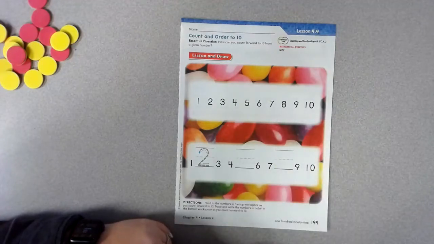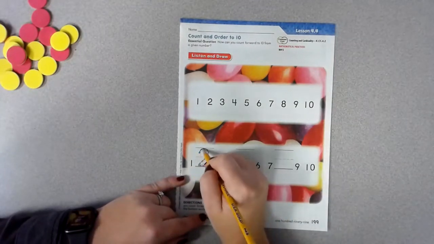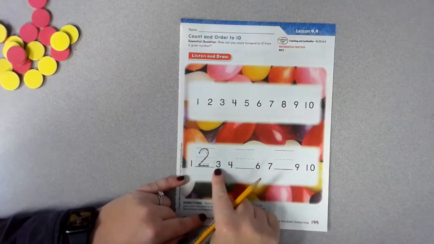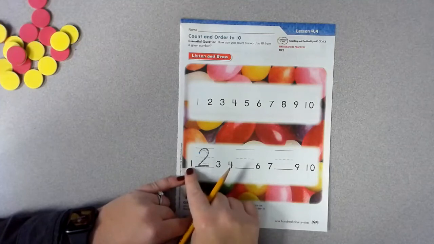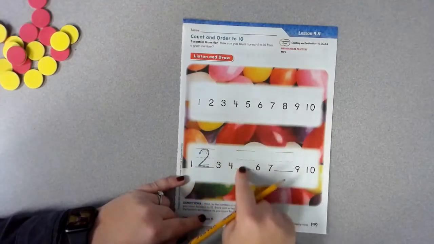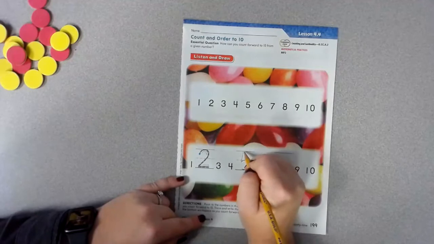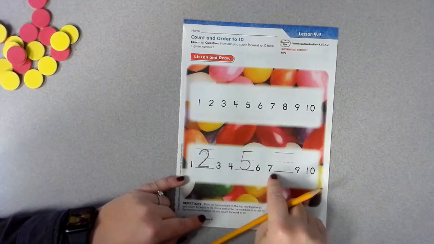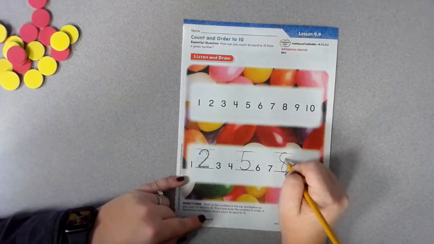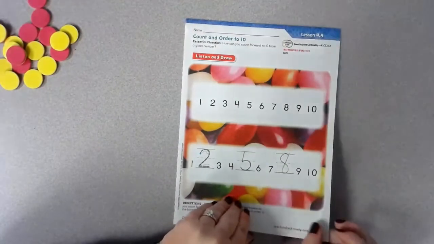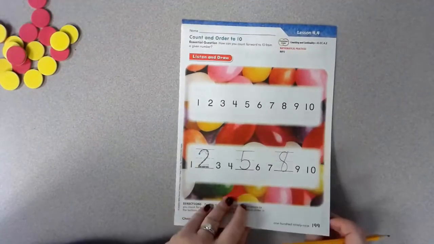Now we're going to trace and write the numbers in order at the bottom here. So we have the number 1. Next is the number 2. Then 3. So as we count, we have 1, 2, 3, 4. Our 5 comes next. Short neck, belly fat, Mr. 5 wears a hat. And then 6, 7, 8, 9, 10. So fill in those spots and then flip to the next page with me.